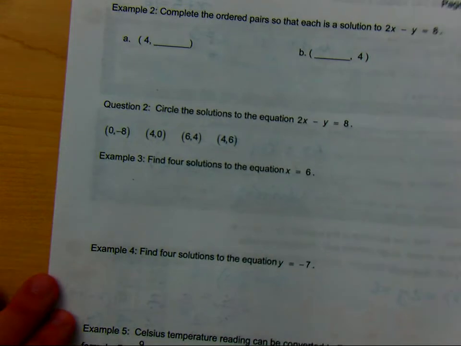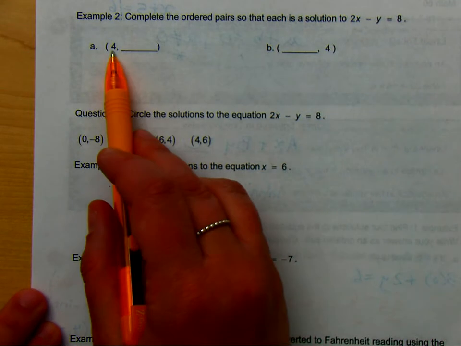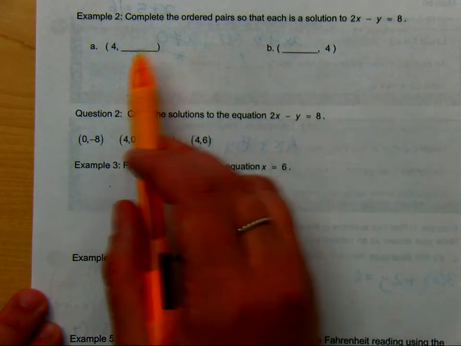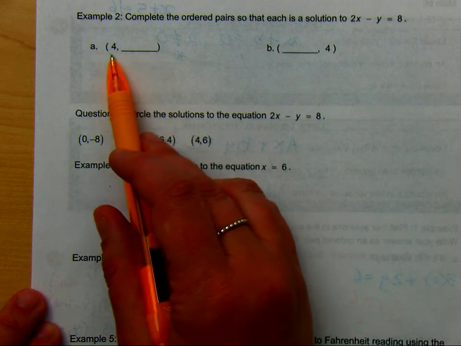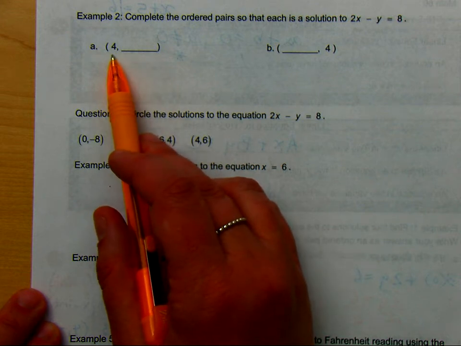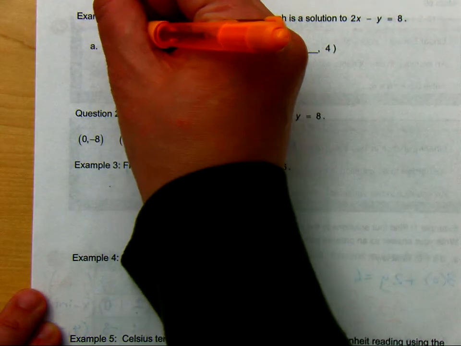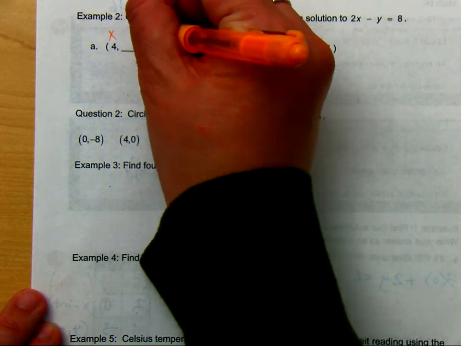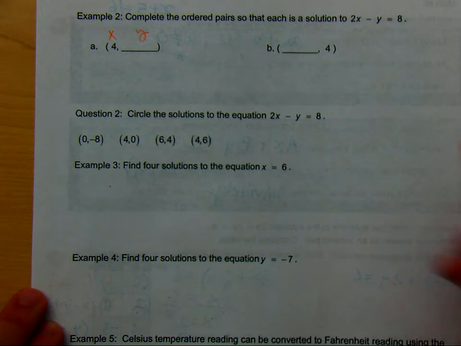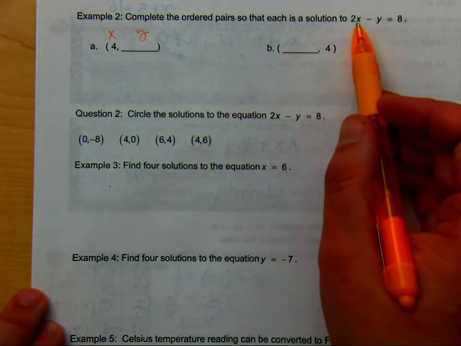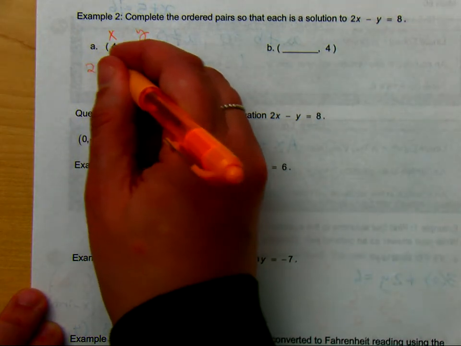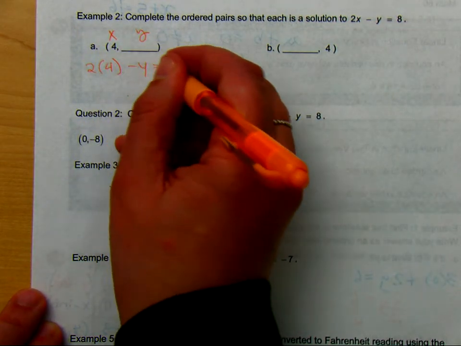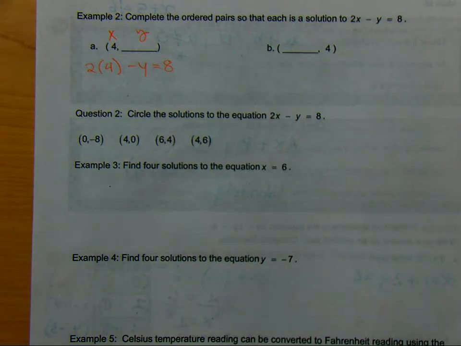So if I give you an ordered pair, can you find what's missing? In this order, which do you have, x or y, if you're starting with 4? 4 is x, and y is our mystery number. So if I know x is 4, I can plug that in, and I want to solve for y. So I get 2 times 4 minus y equals 8. How would I solve that for y?